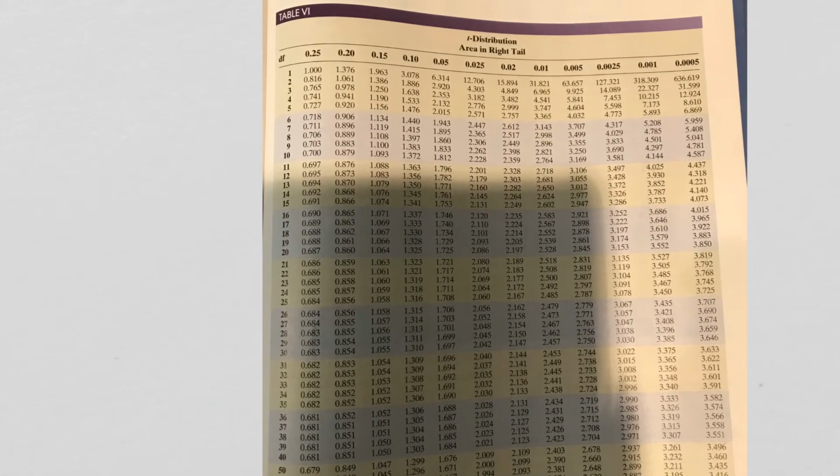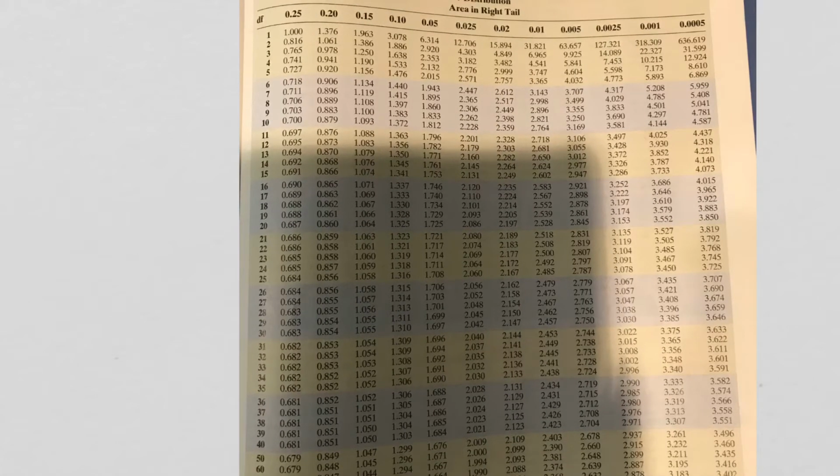Okay, so let's look at the charts then. All right, so here is our t distribution. Now, in this case, since we have a sample of size 35, how many degrees of freedom do we have?